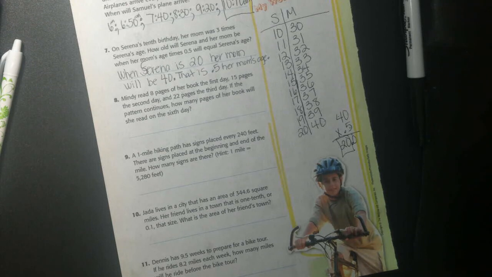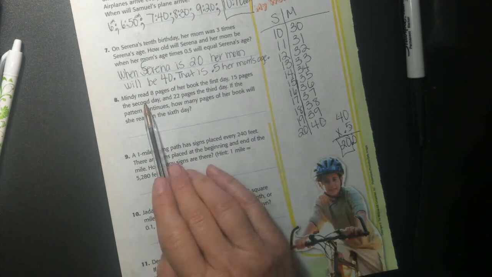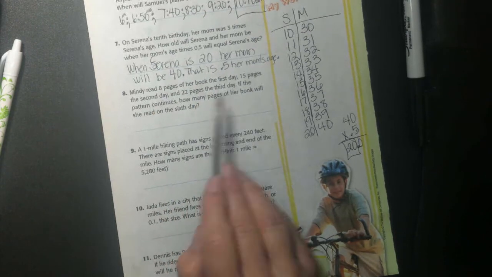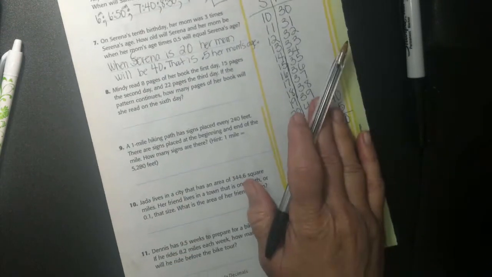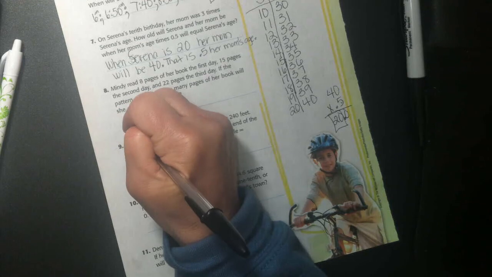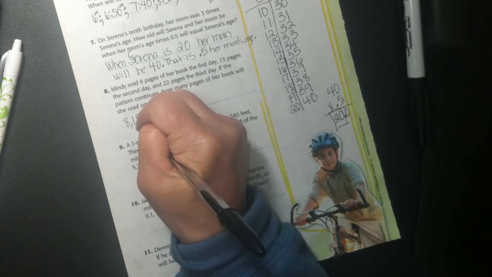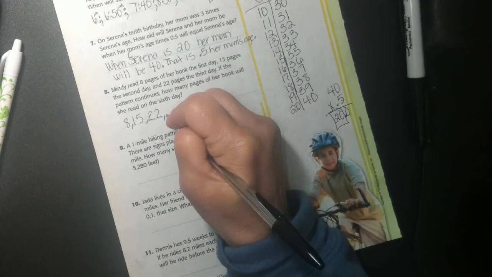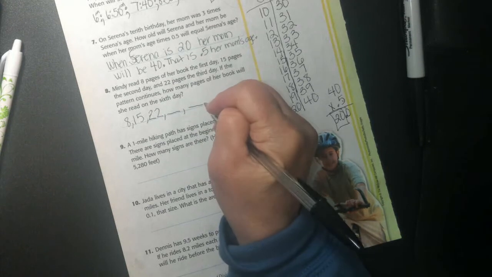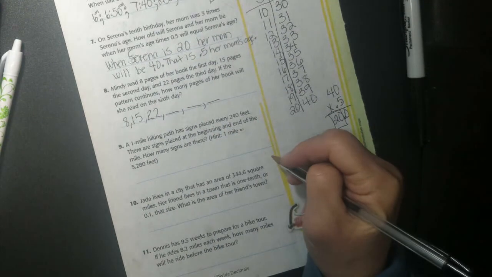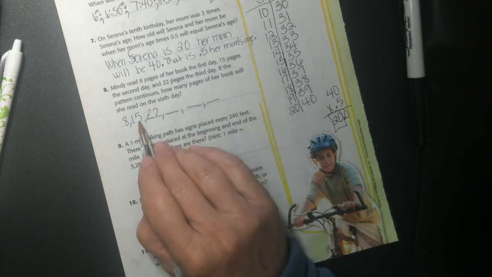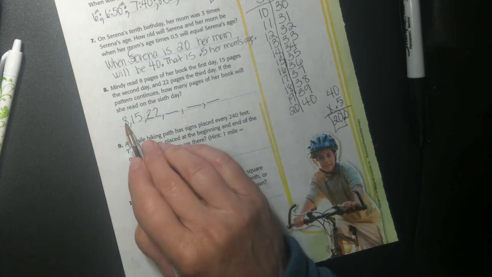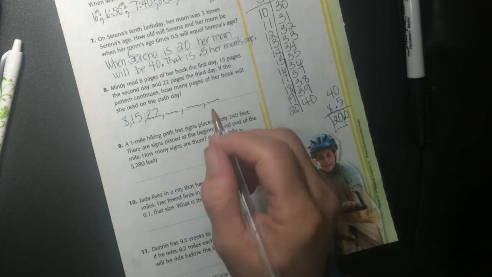Mindy read 8 pages of her book the first day, 15 pages the second day, 22 pages on the third day. If the pattern continues, how many pages of her book will she read on the 6th day? So let's just do her pattern. Here's first day, second day, third day, fourth day, fifth day, sixth day. So I'm looking for a pattern. Let's see. 15 plus 7 would be 22. And 8 plus 7 is 15. So I'm going to keep on adding 7.